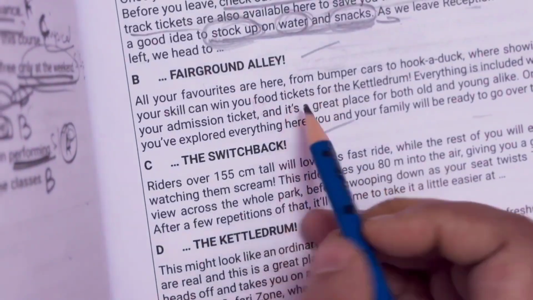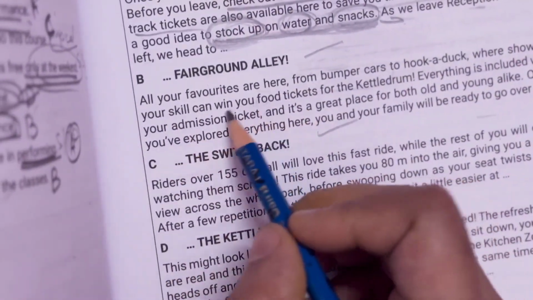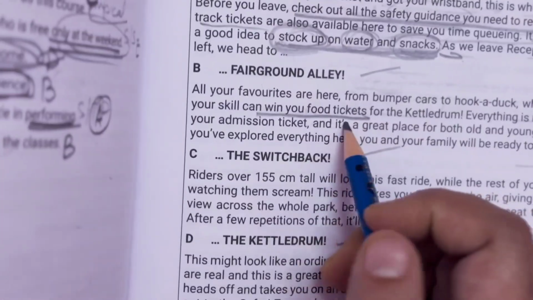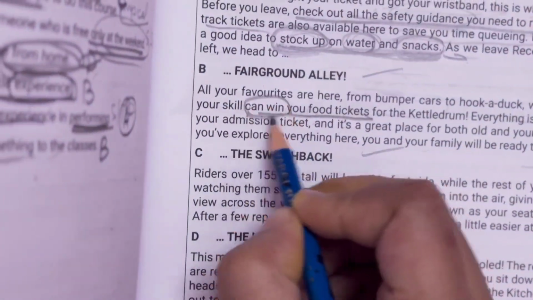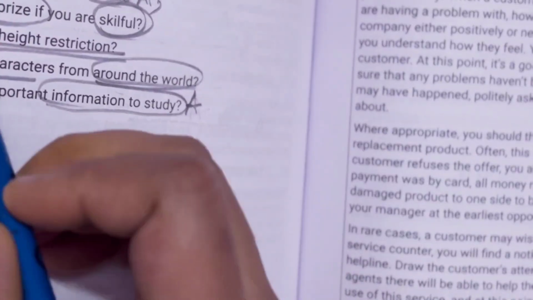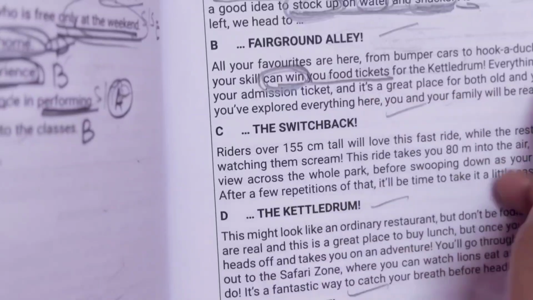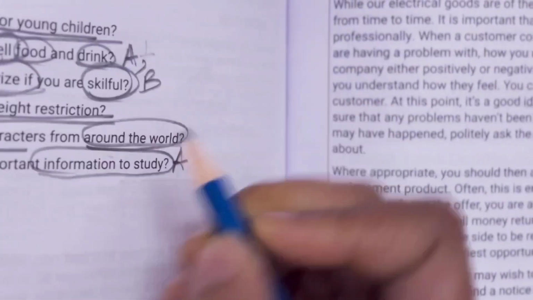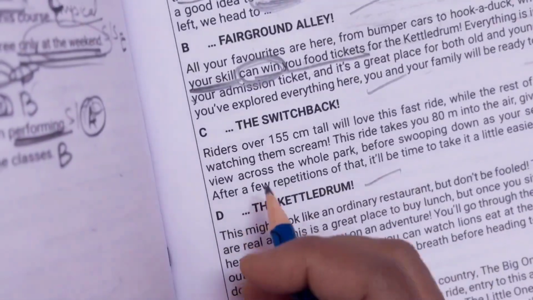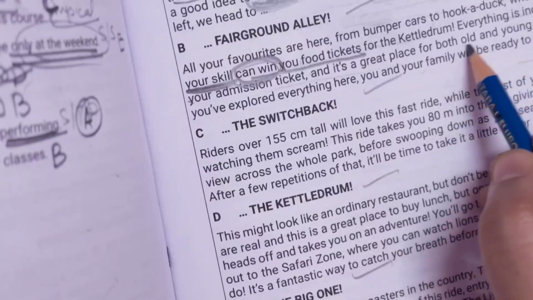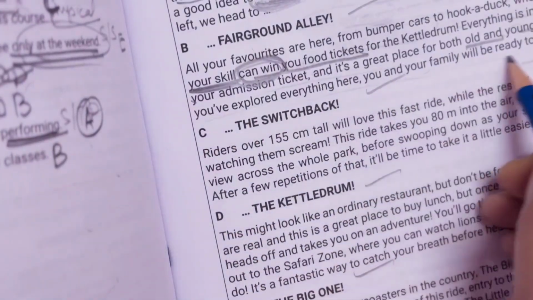Okay, let's move on to para B. Fairground alley. Favorites here, you can win food tickets. You can win food tickets, but you're not going to buy them here. But you can win, right? There was something to do with you can get a prize if you're skillful. Are you skillful here? Showing your skill, right? So B, definitely B. Everything is included. Admission ticket, great place for both old and young. You and your family.